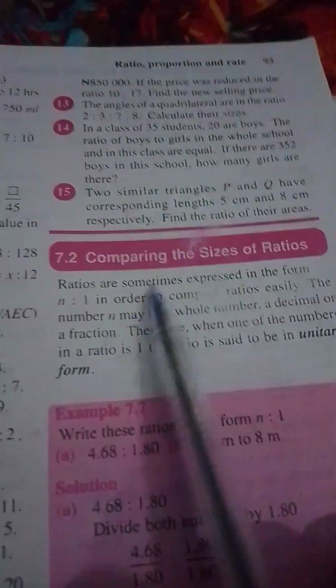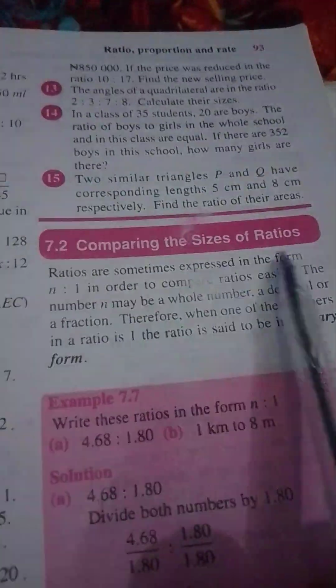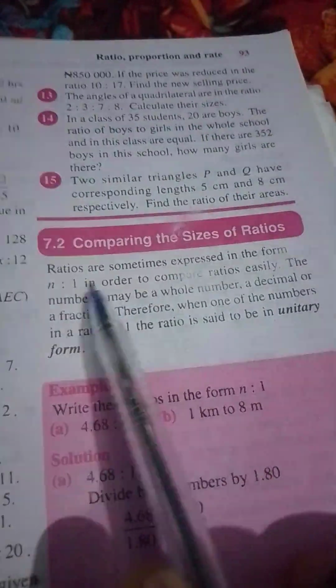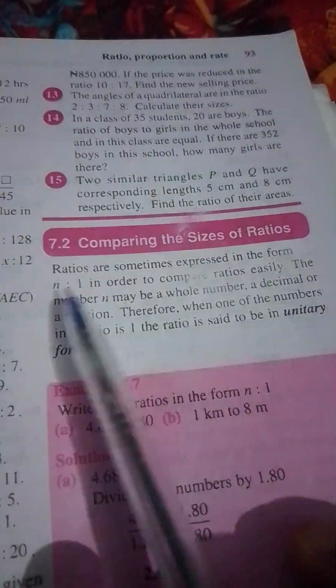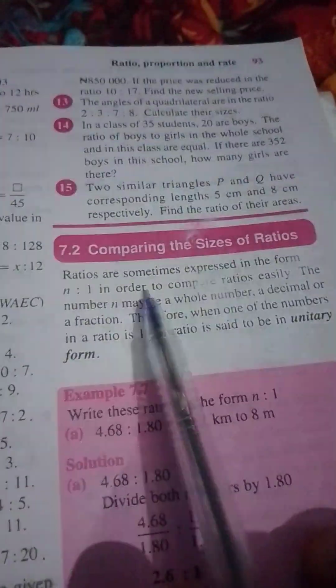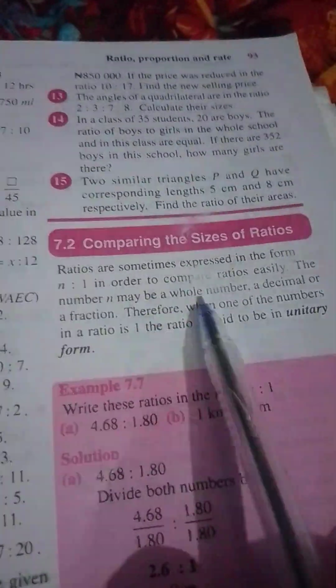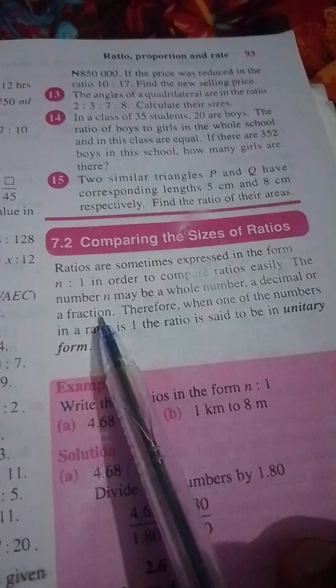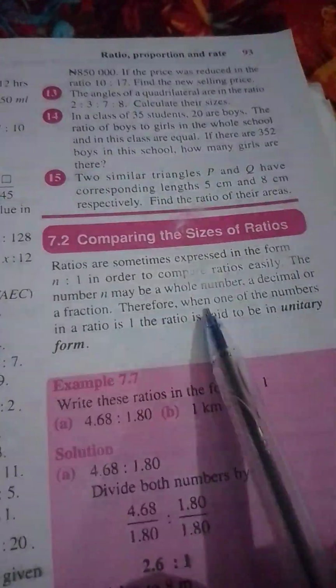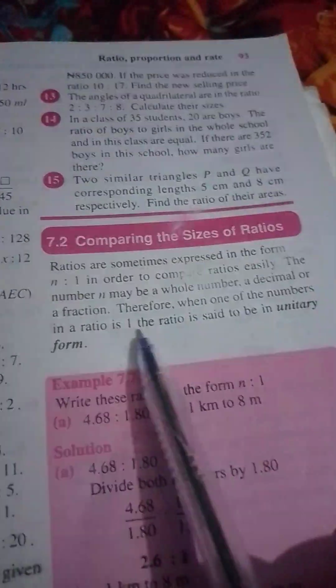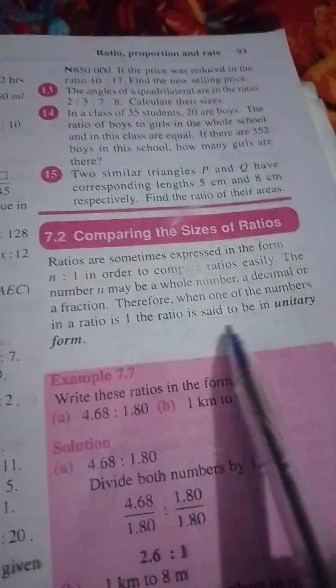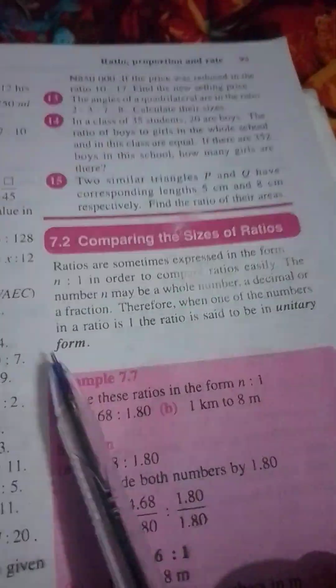Alright, so this morning we're looking at comparing the sizes of ratios. Ratios are sometimes expressed in the form n ratio 1 in order to compare ratios easily. The number n may be a whole number, a decimal, or a fraction. Therefore, when one of the numbers in a ratio is 1, the ratio is said to be in unitary form.